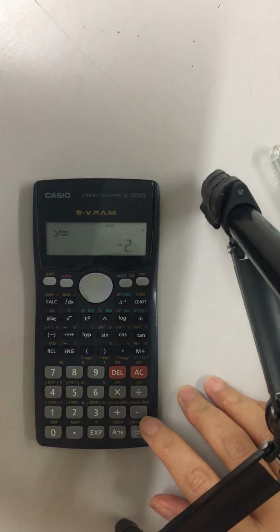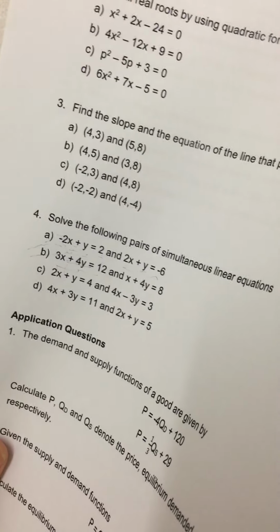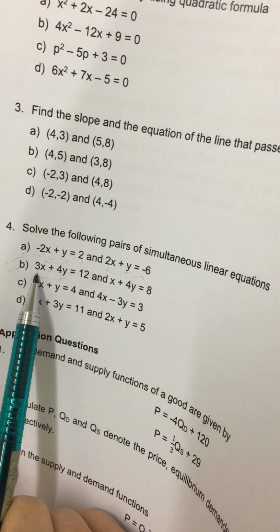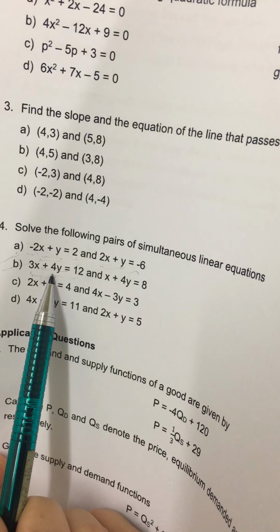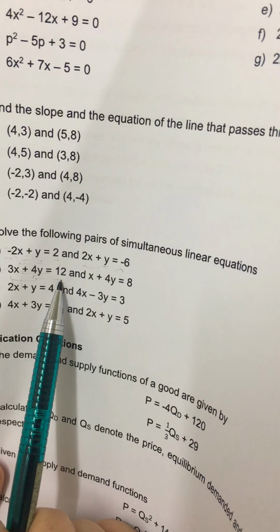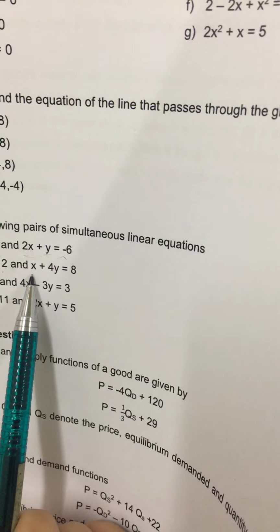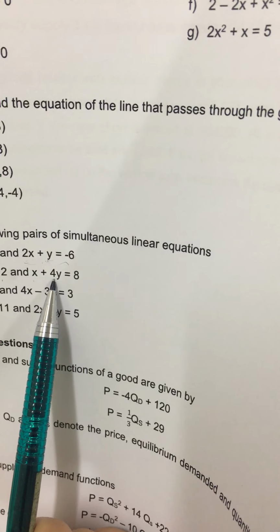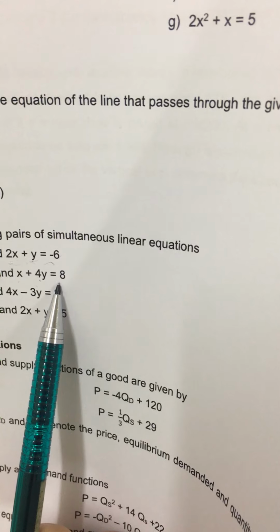Okay? So we're using B as the example. Your A1 will be 3, your B1 will be 4, your C1 is 12. A2 is 1, B2 is 4, C2 is 3.